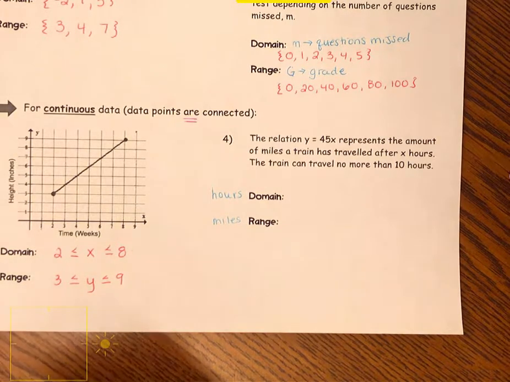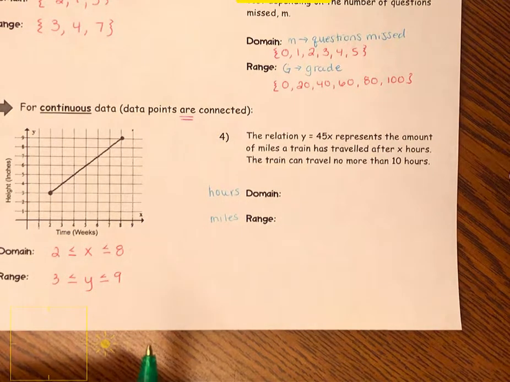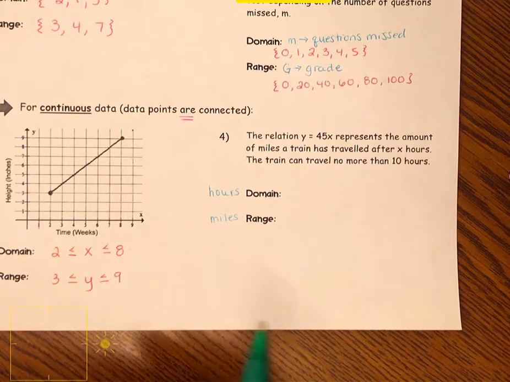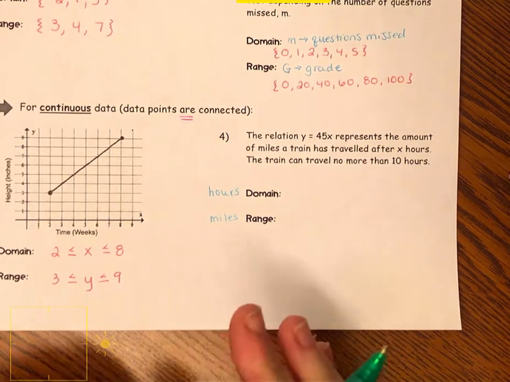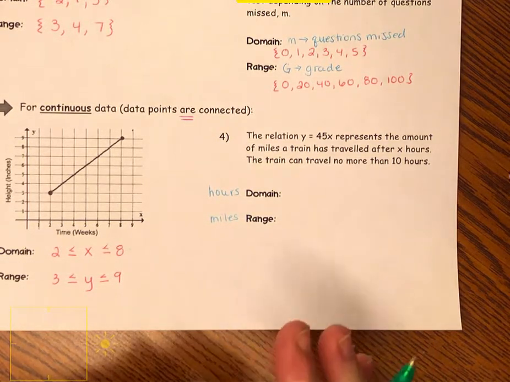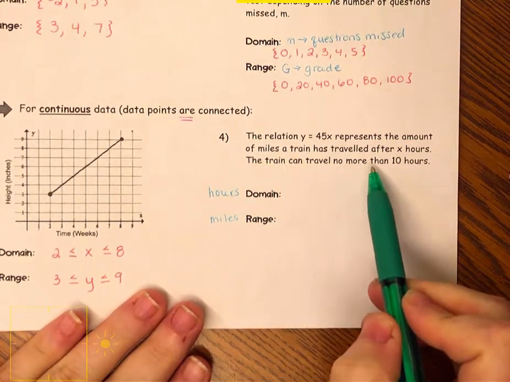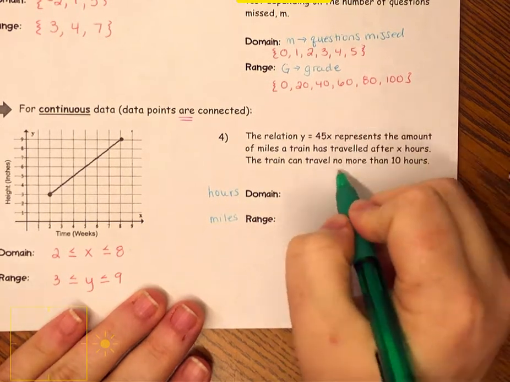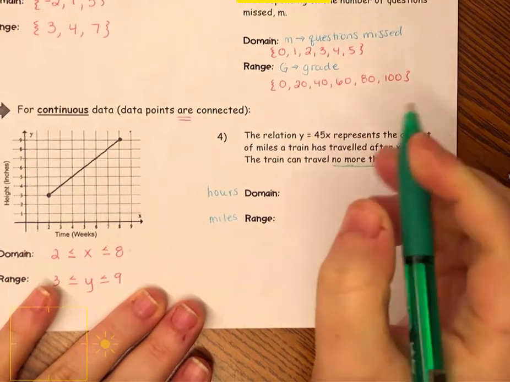So when we're reading this, we have to think about the domain, how many hours can be gone. We need to think about this in context. There are negative numbers and positive numbers. If we're talking about hours, it cannot be negative because we cannot go back in time. But will this train go on forever and ever, or will it have to stop? Well, right here it says that the train can travel no more than 10 hours. That is affecting the domain. So no more than 10 hours, but we also can't be negative.